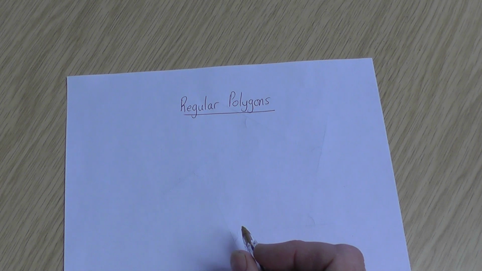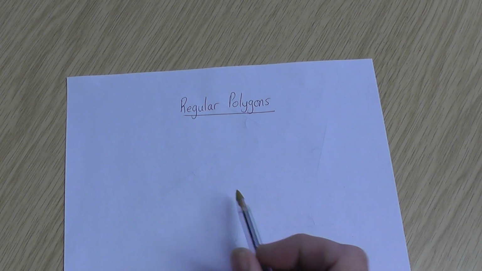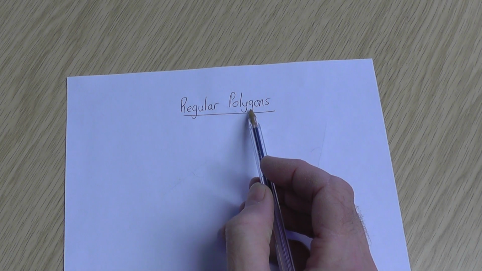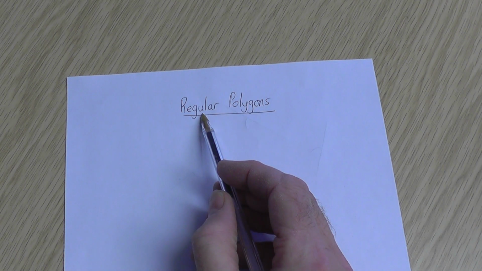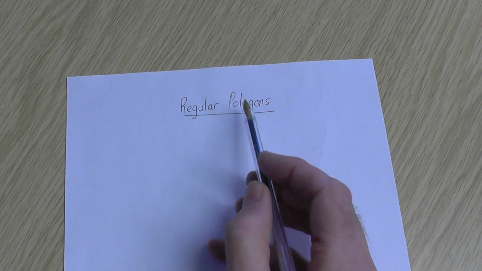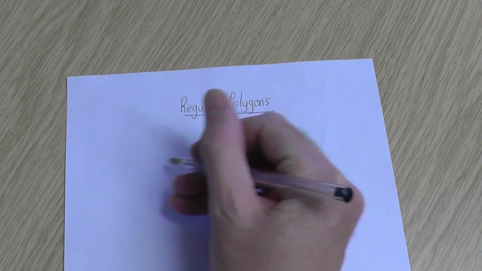Okay, let's have a look at some shape work now. This is something called regular polygons. Polygons are just shapes. The word regular means all the sides are the same length and all the angles are the same size.